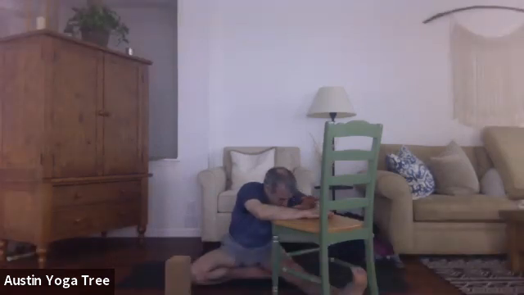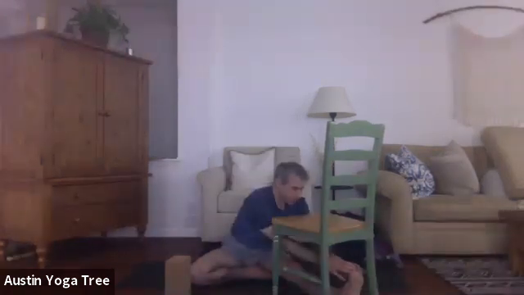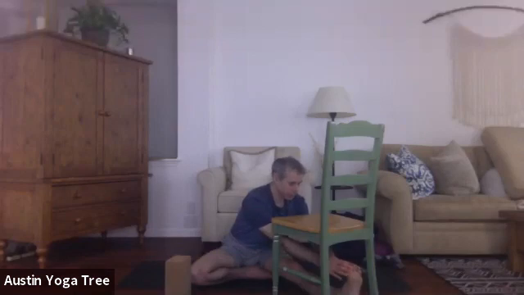To come out, slowly lift the chest. If you're on the chair, you take your hands on the chair. If you reach your foot, you can certainly take your hands on your feet. Lift the chest, lift the side ribs, and come up to center. And it's going to be by your hips to lift your side ribs.